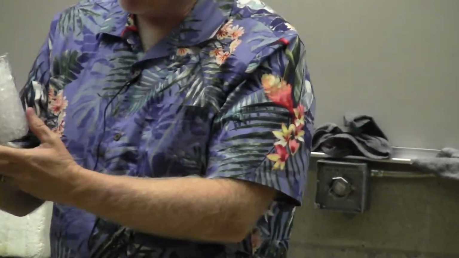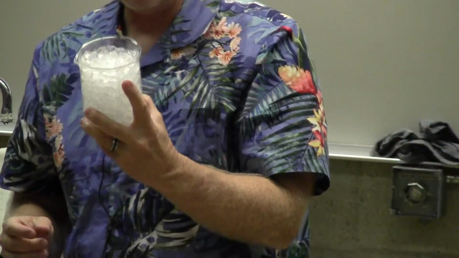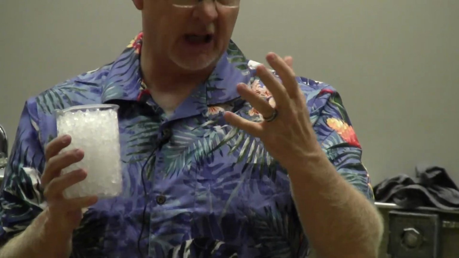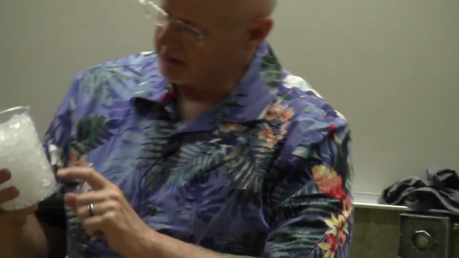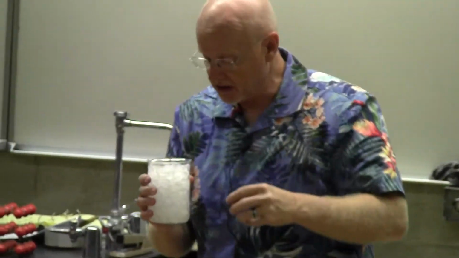Although it's not packed real hard. So this beaker, I think, is a 600 milliliter beaker. Where is it? Yeah, it's 600 milliliters. But I'm sure I don't really have 600 milliliters, which would be 600 grams of ice, because there's, like I said, a lot of empty space between these ice pieces. I guess I'll be able to tell better once it melts and fills in all those spaces.